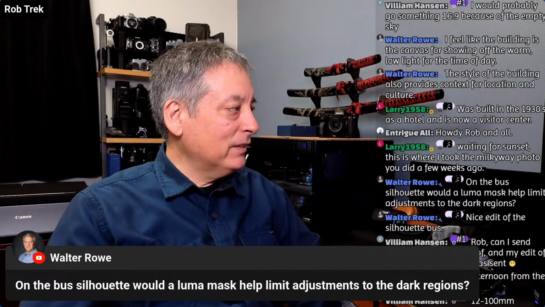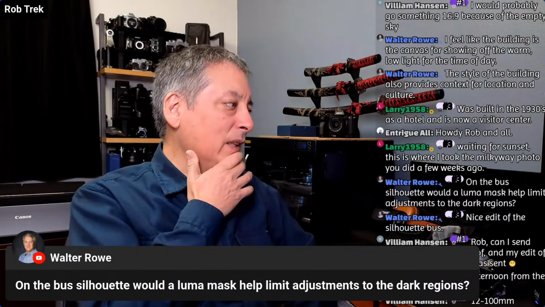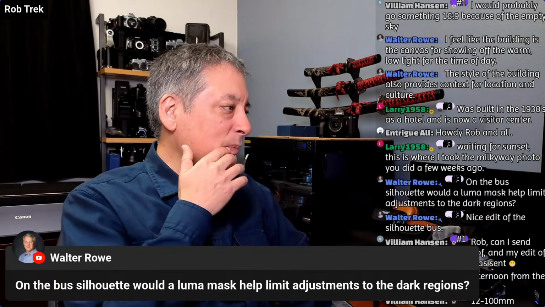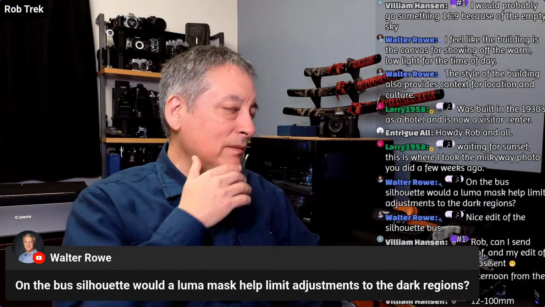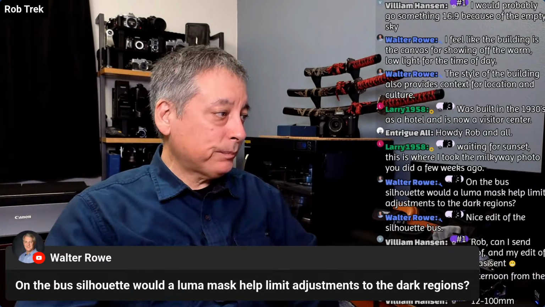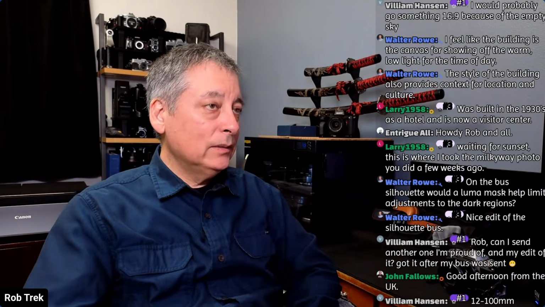And Walter asks, on a bus silhouette, would a Lumimask help adjustments to the dark regions? Yeah, I could have done a Lumimask. Trying to think. I guess that would have worked just as well.